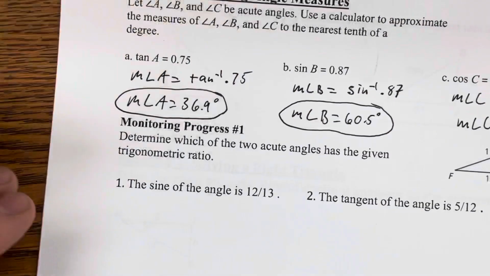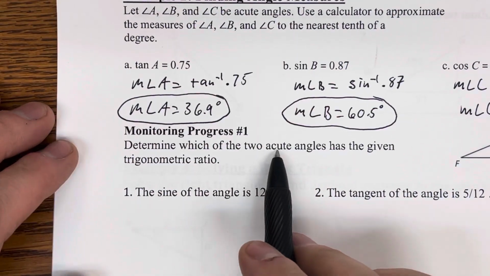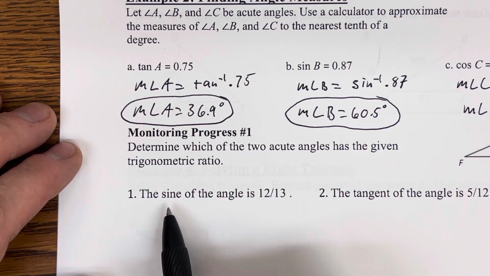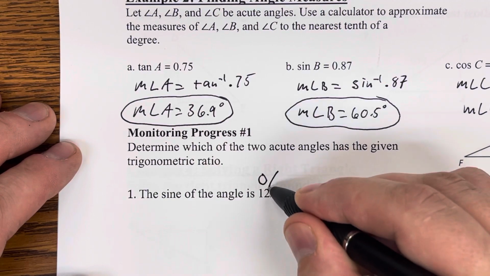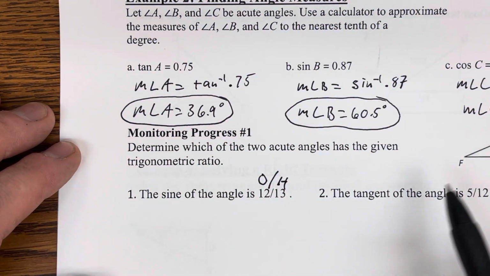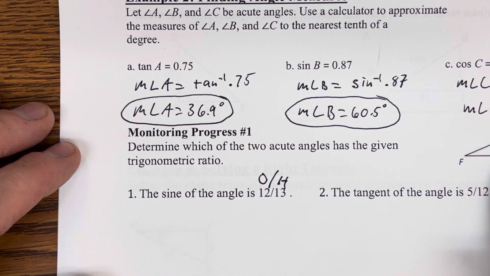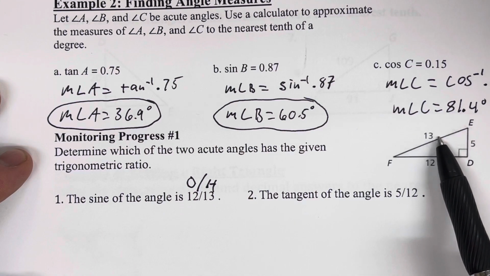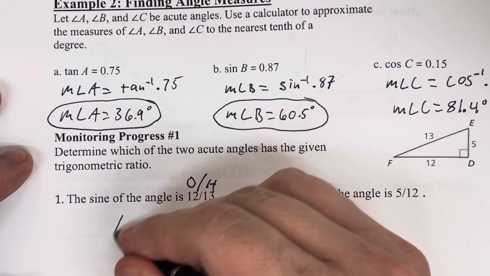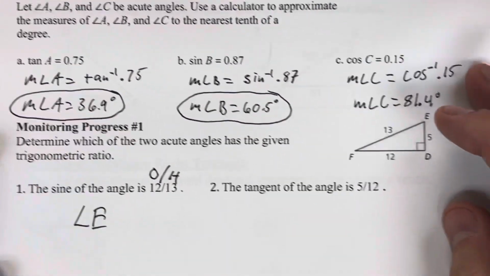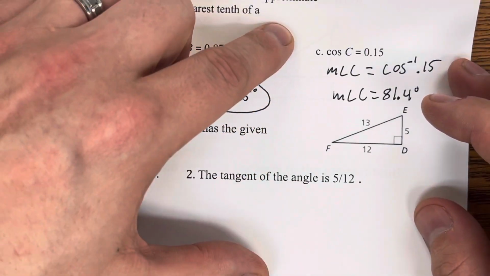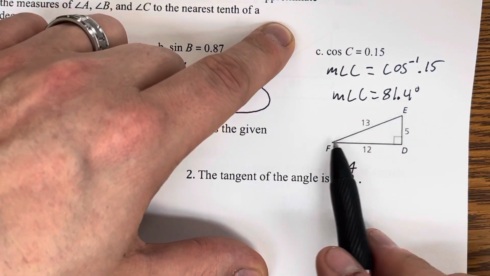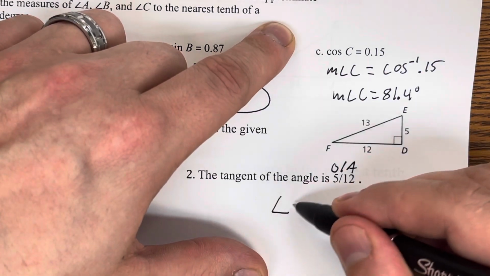Our next example says determine which of the two acute angles has the given trigonometric ratio. The sine of the angle is 12 over 13. If it's sine, it's opposite over hypotenuse. For us to be opposite of the 12, I would have to be at angle E. Angle E is opposite of 12 over 13, so I'm looking at angle E. This one says the tangent of the angle is 5 over 12. Tangent is opposite over adjacent. So I need to be opposite of 5, so that would put me at angle F.